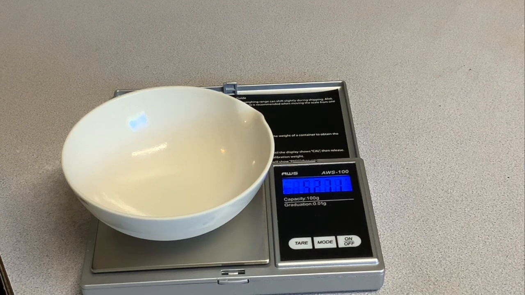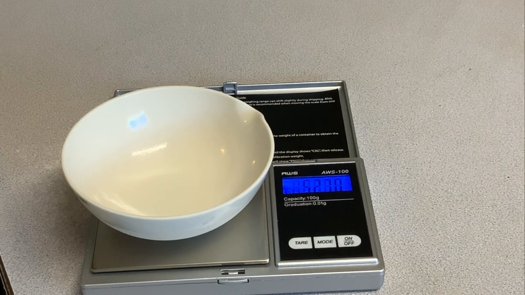In this case, for my experiment, it was 52.71 grams. And that was the mass of the evaporating dish empty on the first trial.